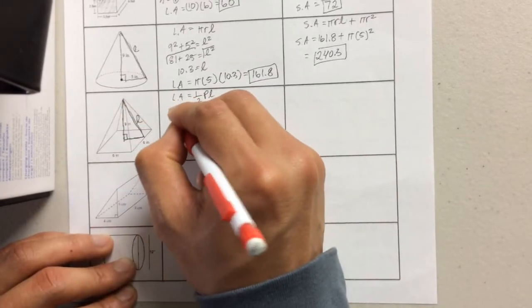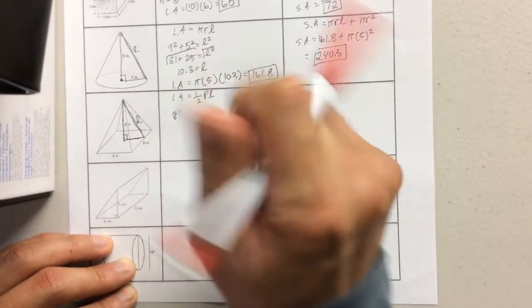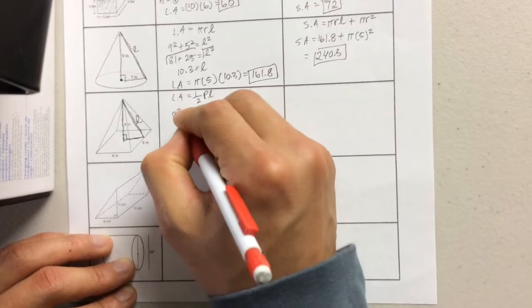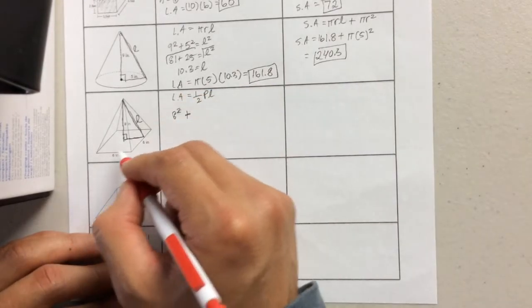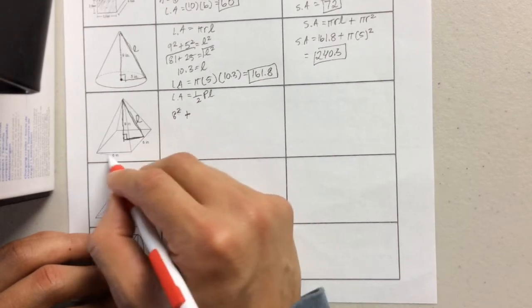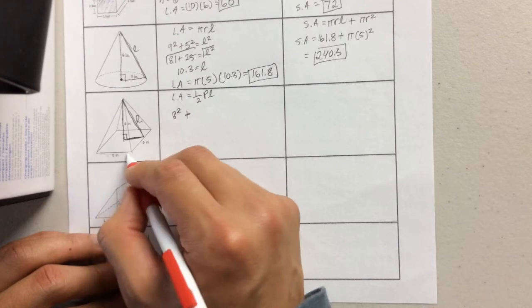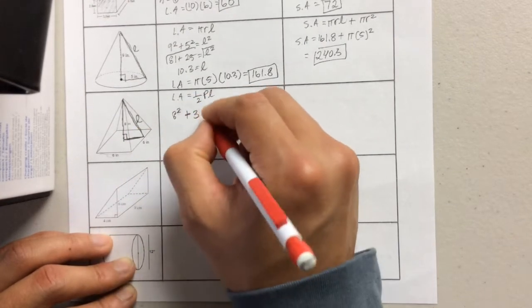So the height is 8, so you have 8 squared plus, since this distance is always half of the base and the base length is 6, half of 6 will be 3.